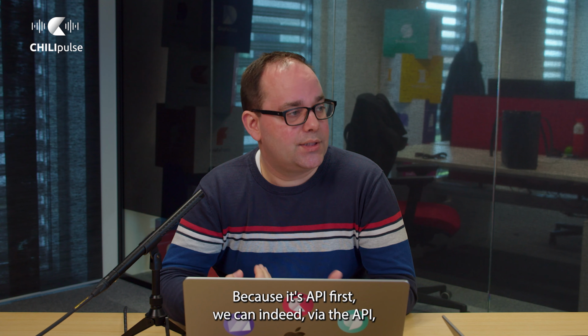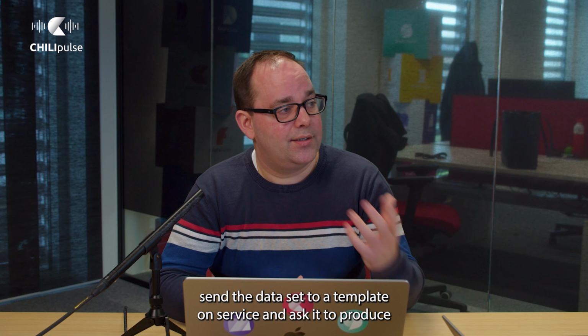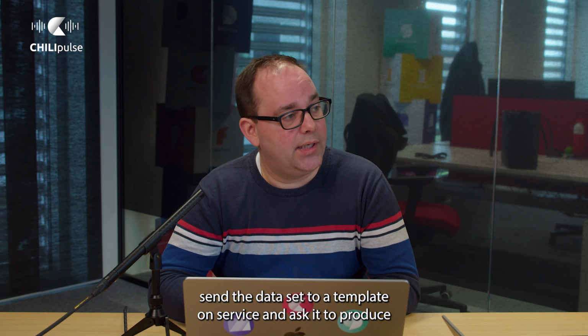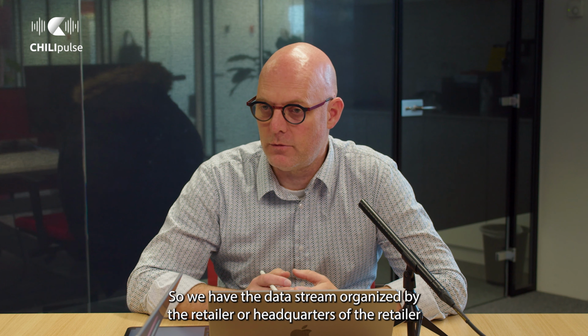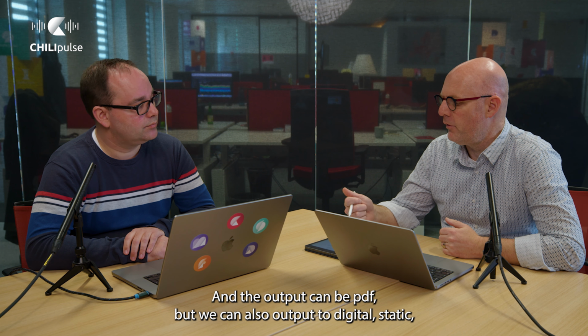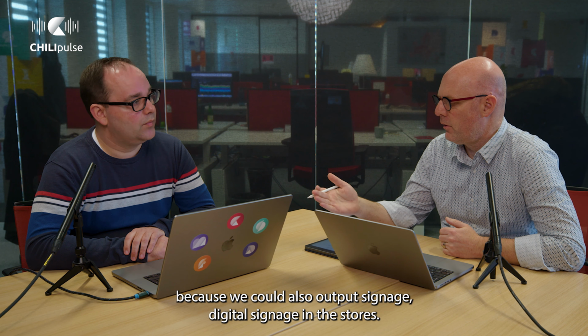Indeed. Because it's API first, we can via the API send the data set to a template on service and ask it to produce the outputs completely automatically without human interaction. Super. So we have the data stream organized by the retailer or headquarters of the retailer coming into a smart template. That smart template then makes the variants with the barcodes, but I think you have an example of that in a moment. And the output can be PDF, but we can also output to digital signage in the stores.